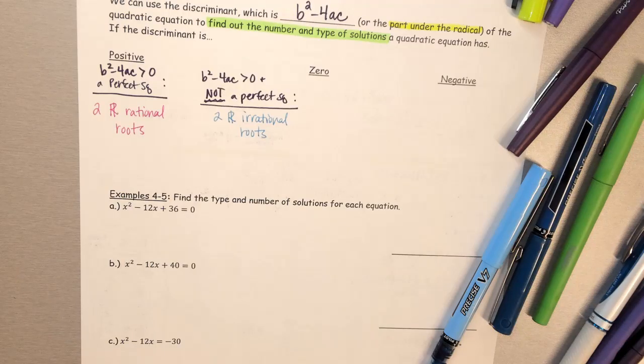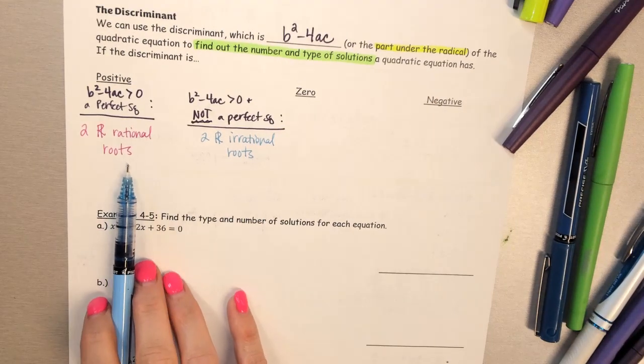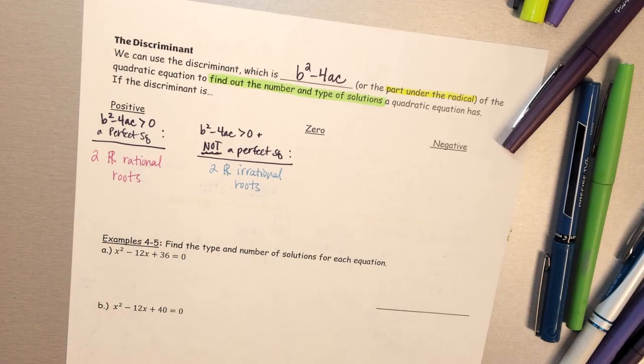Is there anything you remember from previous math classes about what a rational number is or what an irrational number is? Yes, one of them is going to have something special about the decimal. Can we expand on that further, anybody? So if it's rational, the decimal goes on forever, and it repeats is what would have to happen. It's irrational if it goes on forever and it does not repeat.